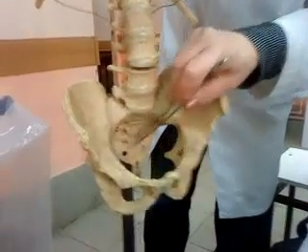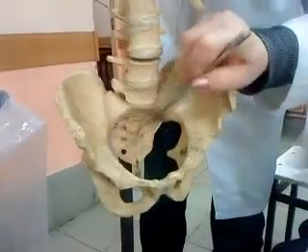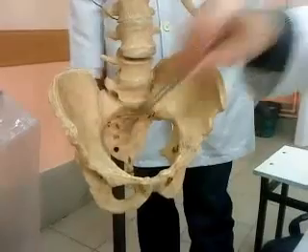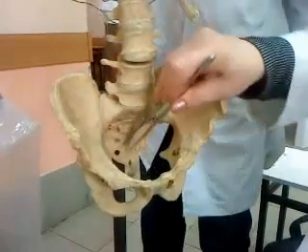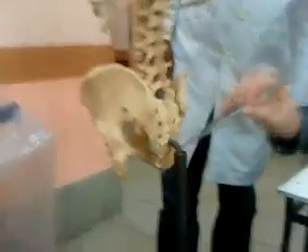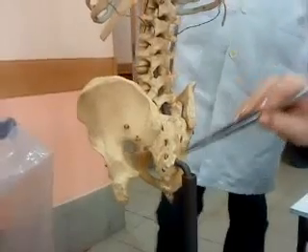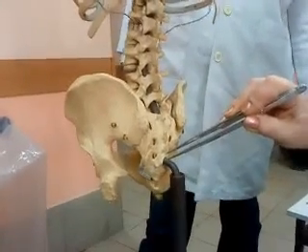Promontorium. Here will be transverse ridges. These are bony borders between bodies of the vertebrae. This will be pelvic surface. Here will be dorsal surface. The collection of the spinous processes will make the median sacral crest.